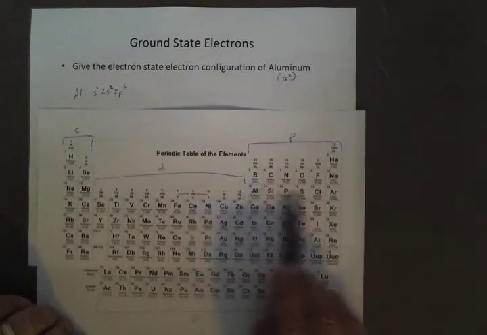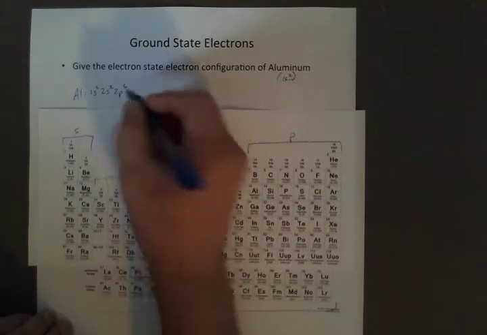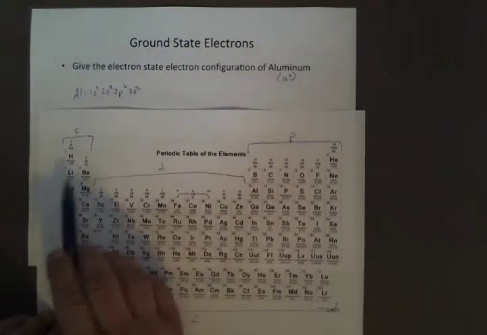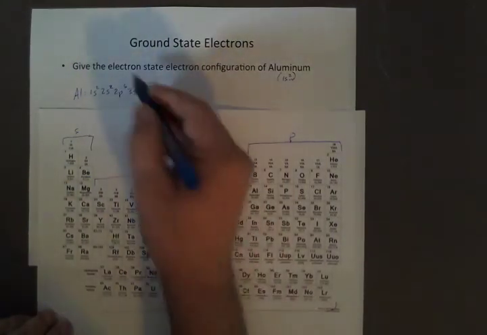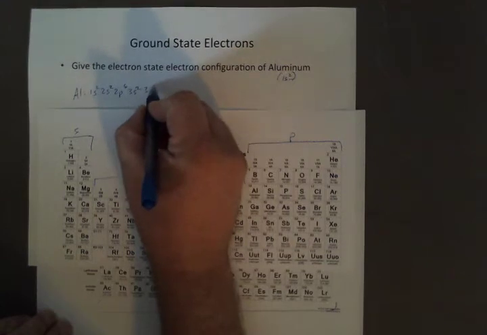So 2p6, and then back here 3s2, and then going here would be 3p1.